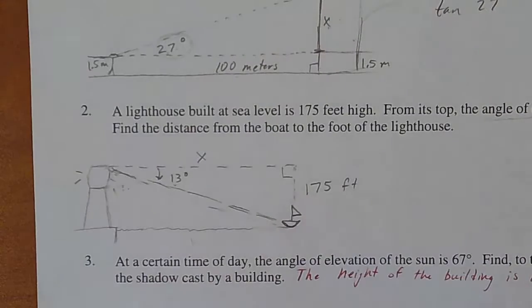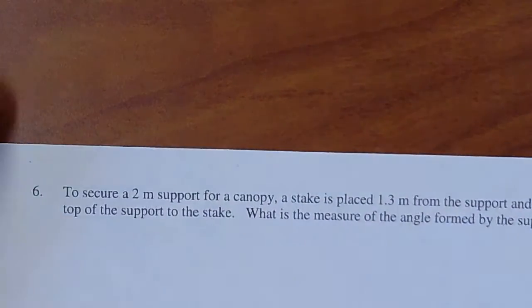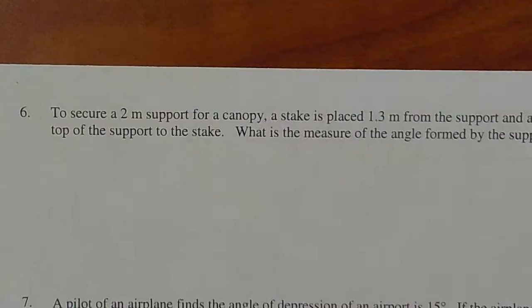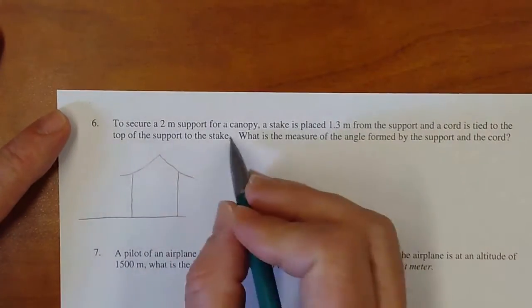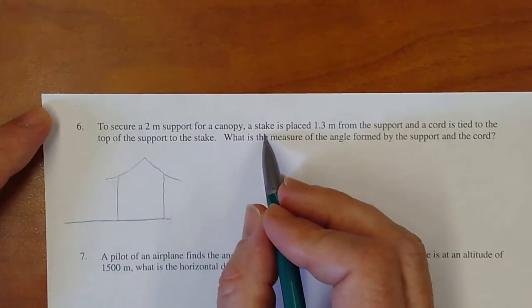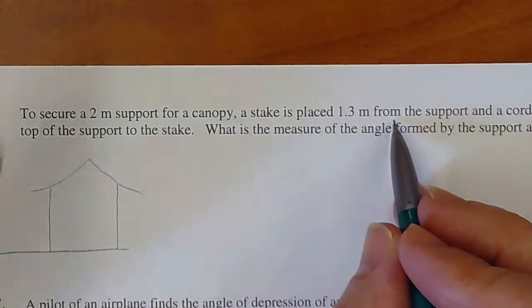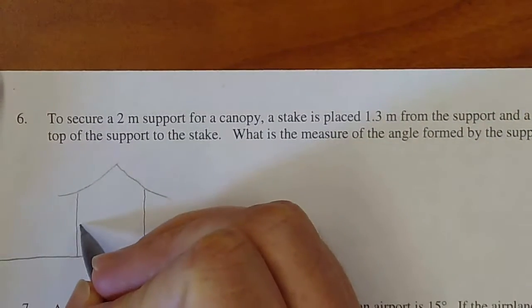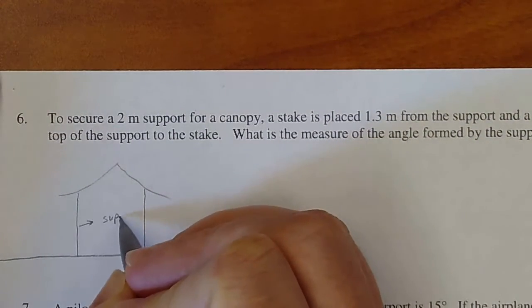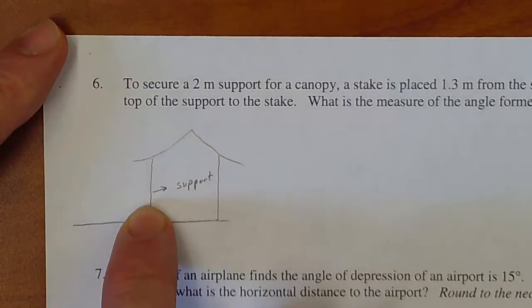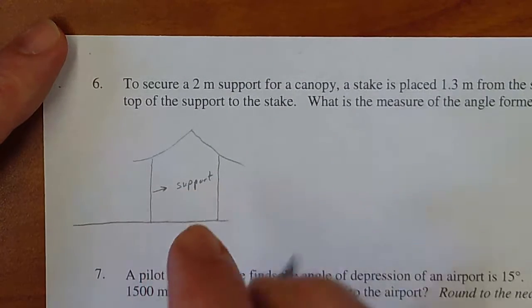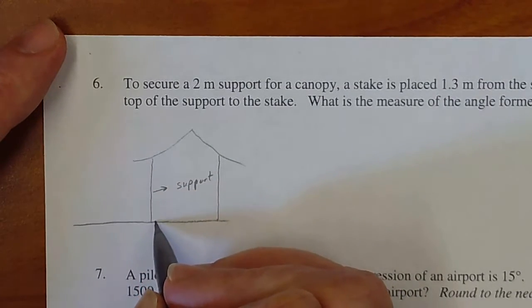All right, number 6 is sometimes a tough one to get going. So let's take a look at 6. Okay, go ahead, pause and read it. Okay, so imagine some type of tent scenario or canopy. So a stake is placed 1.3 meters from the supports. So this is what they're calling the support, right? The vertical structure, maybe some type of wood pole or steel pole or something like that. So there's the support they're talking about. A stake is put down 1.3 meters away from that.